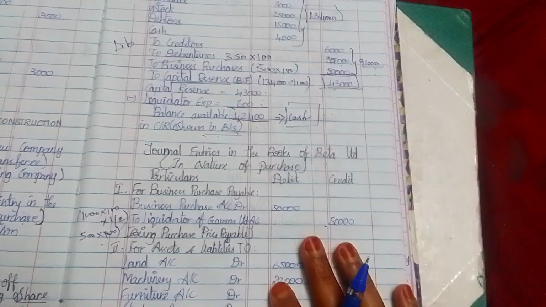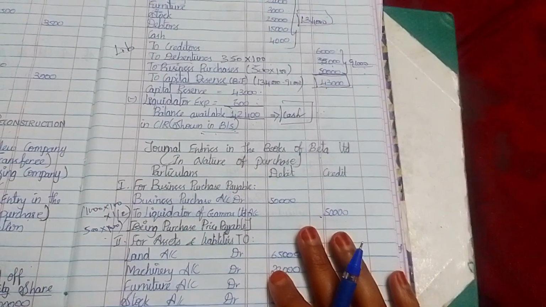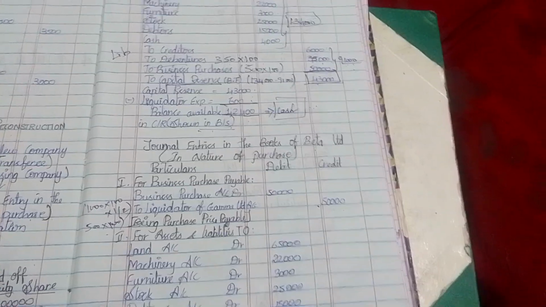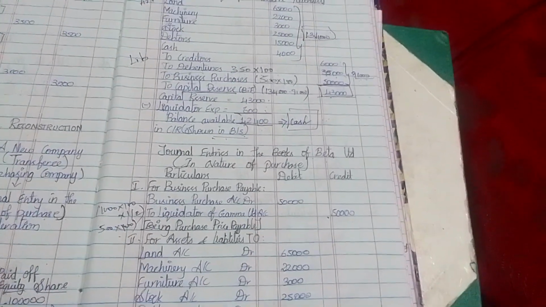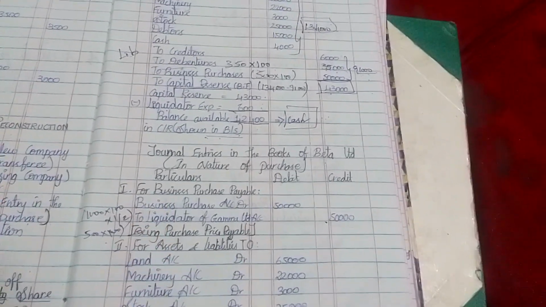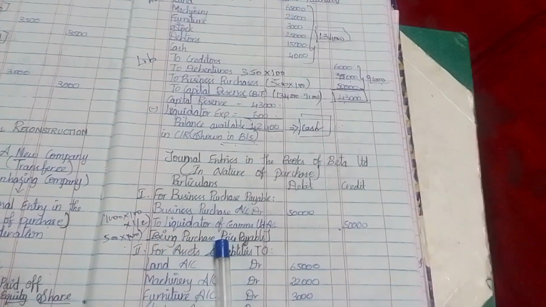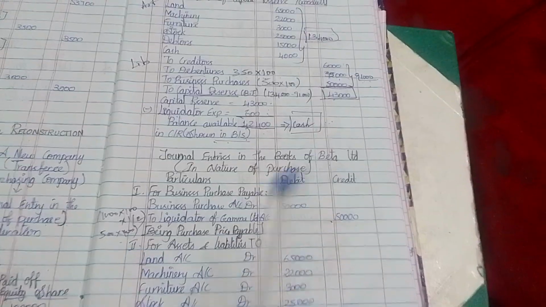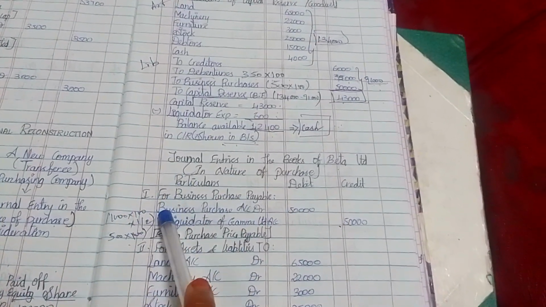Next, we are moving to the journal entry of Beta Limited in the nature of the purchase. They have purchased it, so we are mentioning it as in the nature of a purchase. The first one, business purchase account debit to liquidation of Gamma Limited, 50,000. How we got it? 500 into 100, or else 1000 into 100 divided by half.